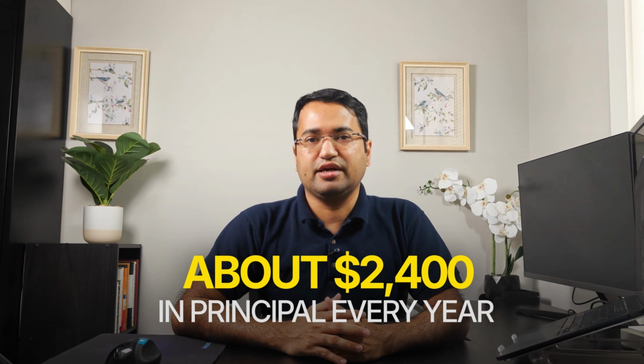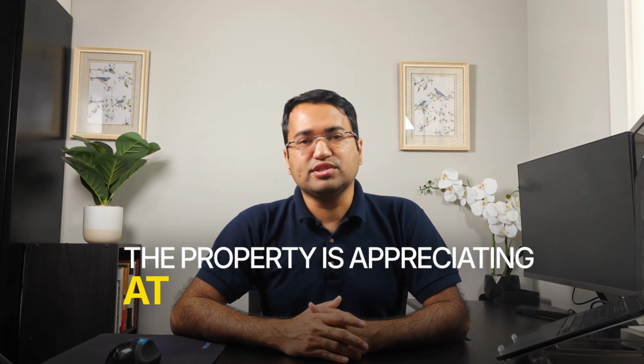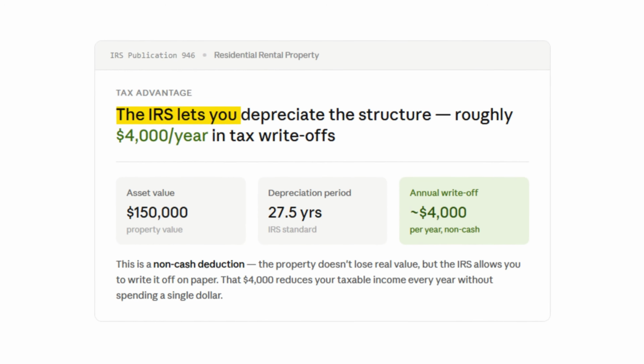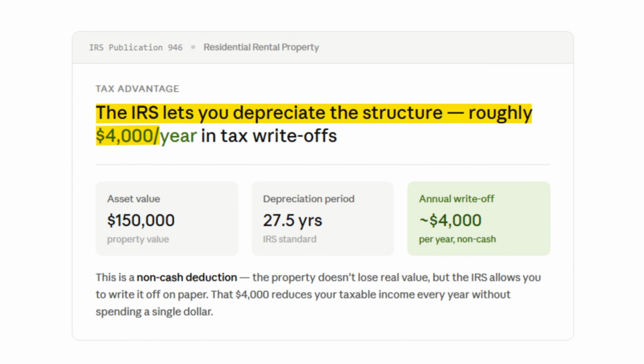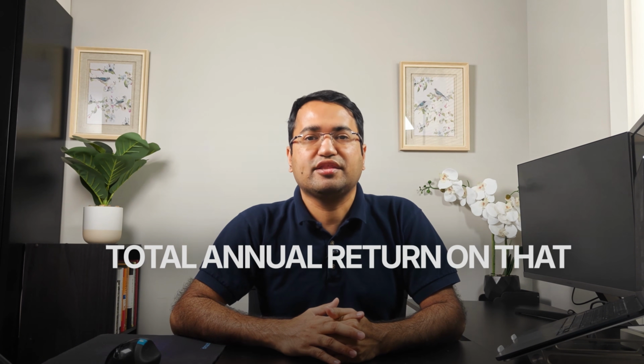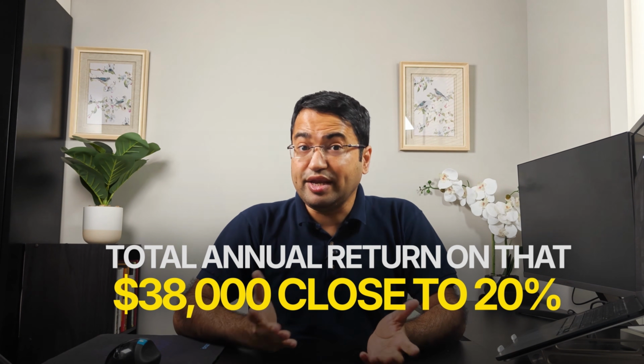The tenant is also paying down the mortgage, about $2,400 in principal every year. The property is appreciating at a conservative 3%. That's $4,500 a year on a $150,000 asset. And the IRS lets you depreciate the structure, roughly $4,000 a year in tax write-offs. Add all 4 things together and the total annual return on that $38,000 is close to 20%.